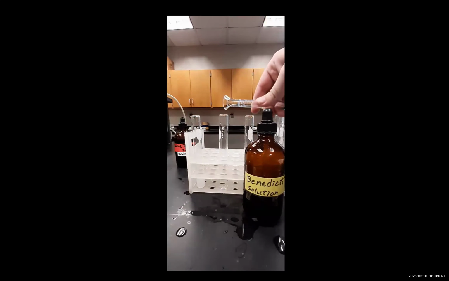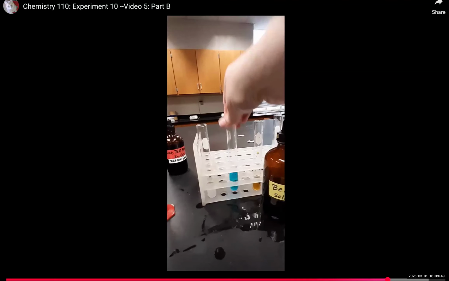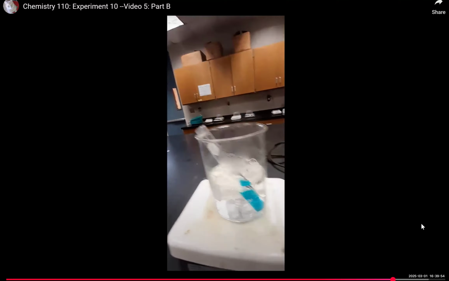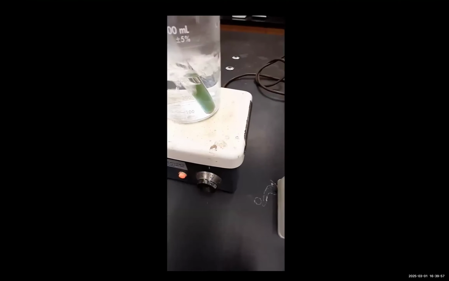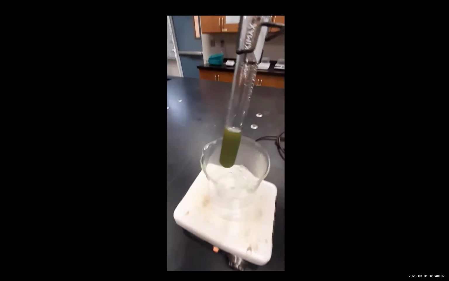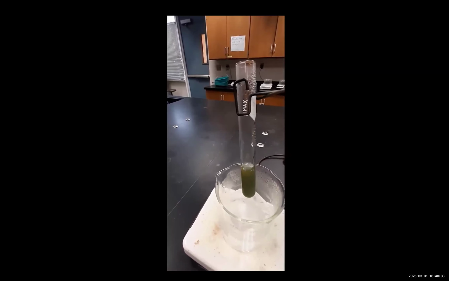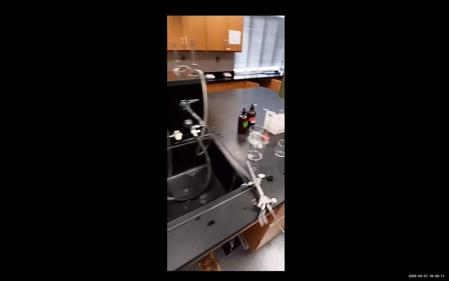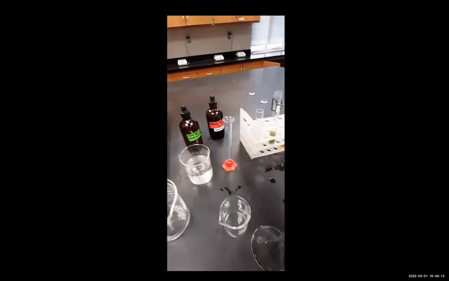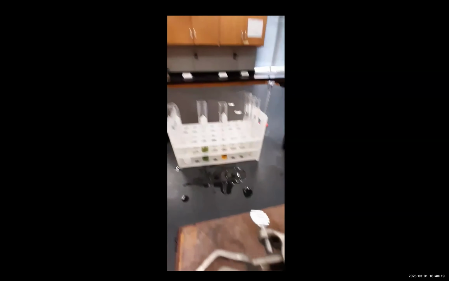Finally, we're testing the solution outside the dialysis bag at 30 minutes with Benedict's reagent. The Benedict's reagent solution is subject to heating. And even though there's a little bit of color change, not much has really happened. Maybe a little bit of glucose got out, but not much.